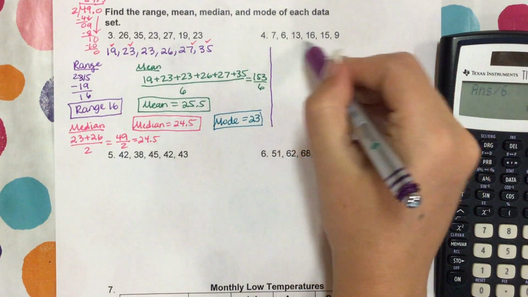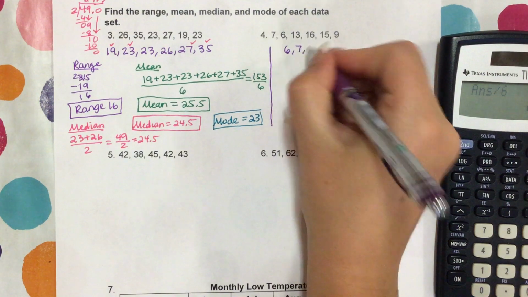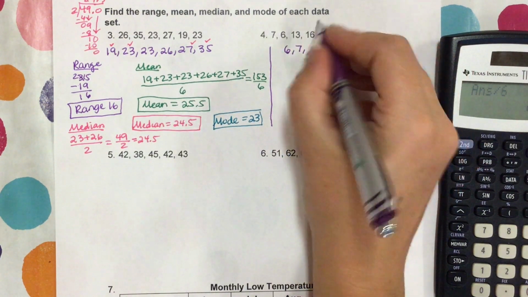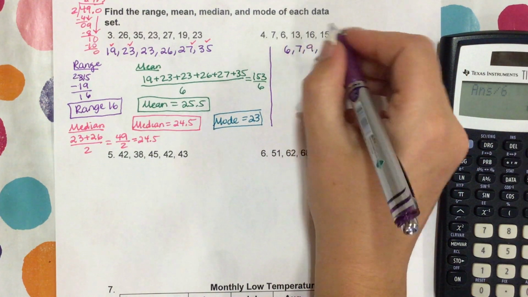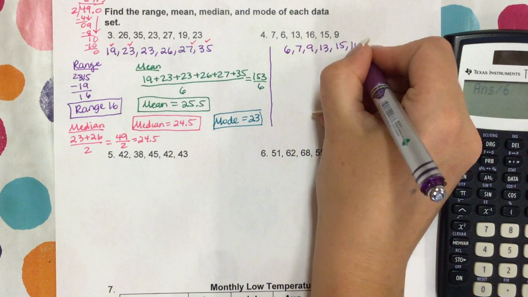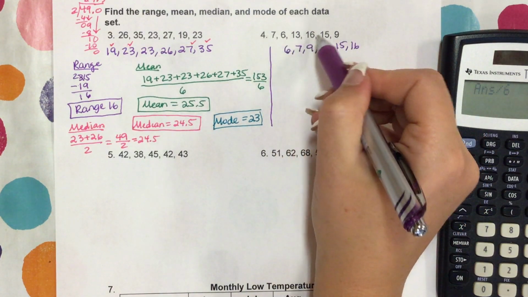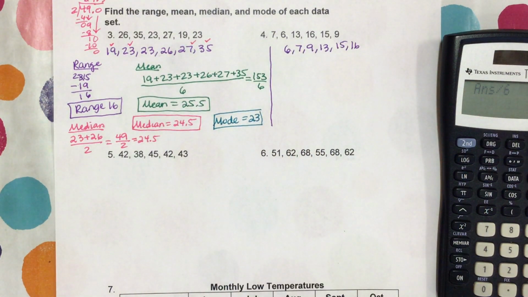The smallest number would be 6, and then 7, and then 9, and then 13, followed by 15, followed by 16. Okay, that's the order. There's 1, 2, 3, 4, 5, 6. Okay, they're all accounted for.